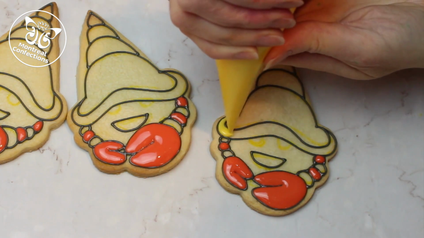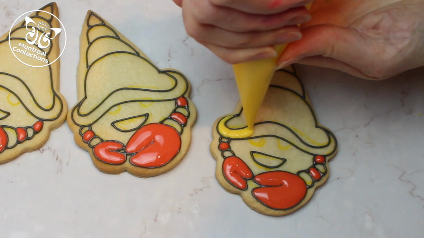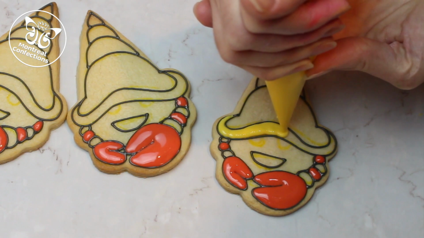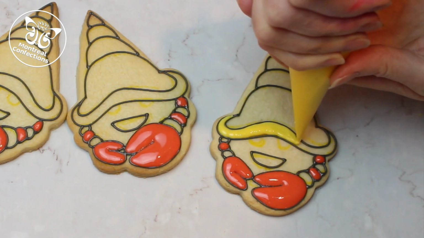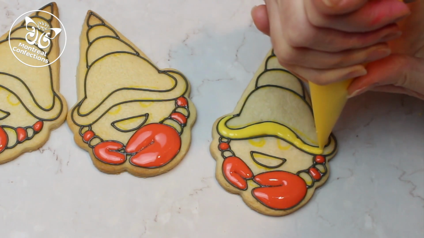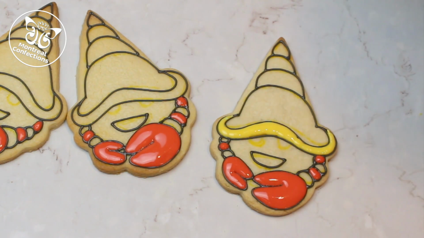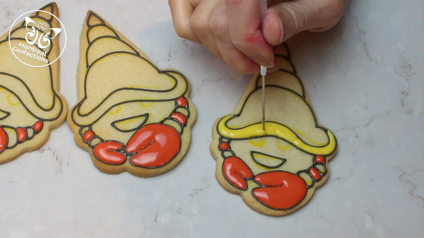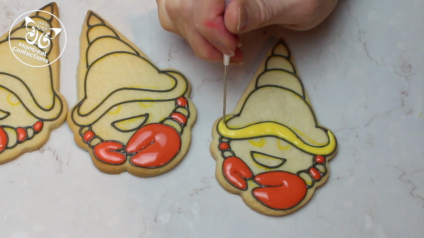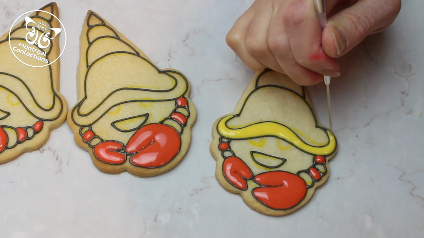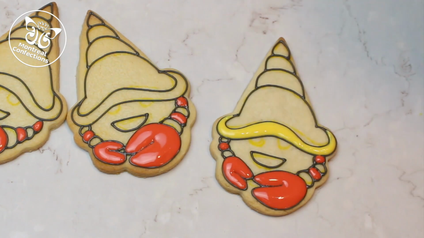And here I'm just doing this edge in yellow. There. Make sure you have no red on your needle, and then we're just going to make sure this heals. There. And now I'm grabbing my green.